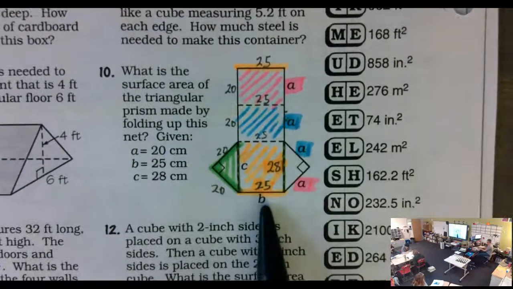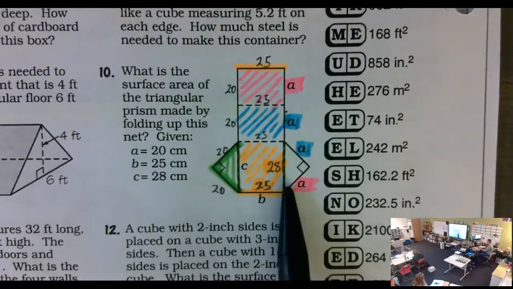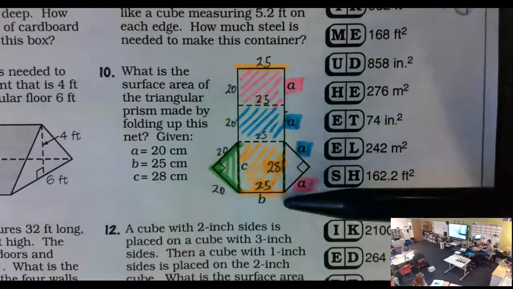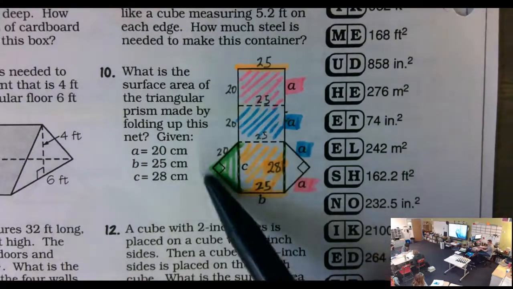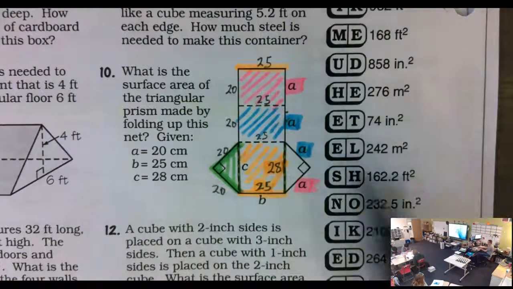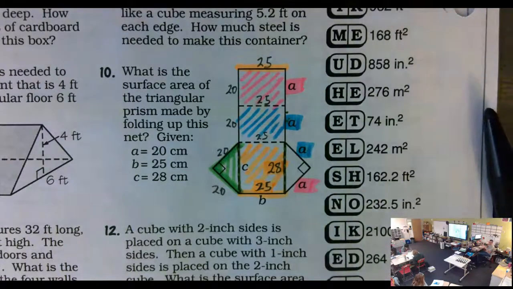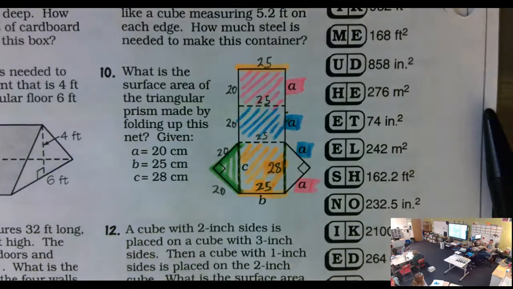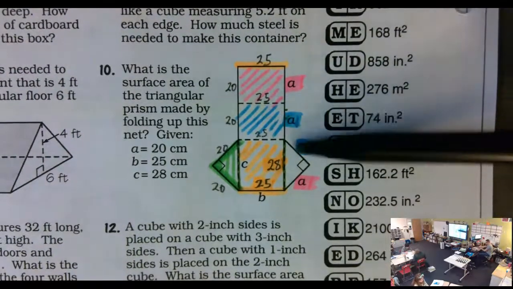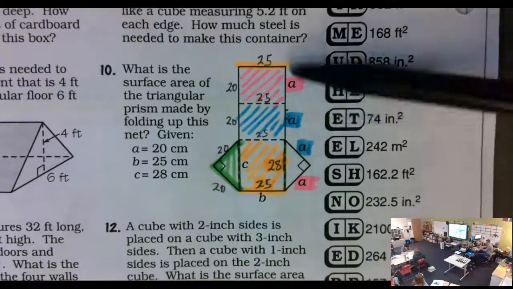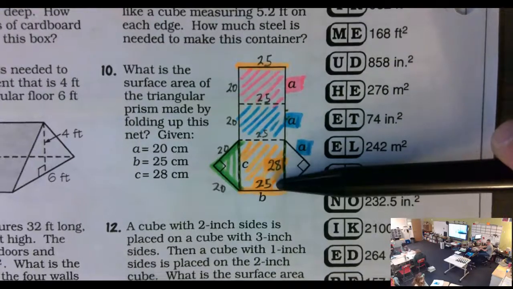They tell us that B is 25, so all of these distances across would be 25s. They tell us that C is 28, so this distance here is 28. And then for the triangles, the base and the height that we need are both 20s, because they tell us A and A. If I fold the net back together, the net being when we cut it apart and lay it flat, this blue rectangle would line up with this blue edge of the triangle. The pink rectangle would line up with the pink edge of the rectangle. And the orange edges would just stay where they are.